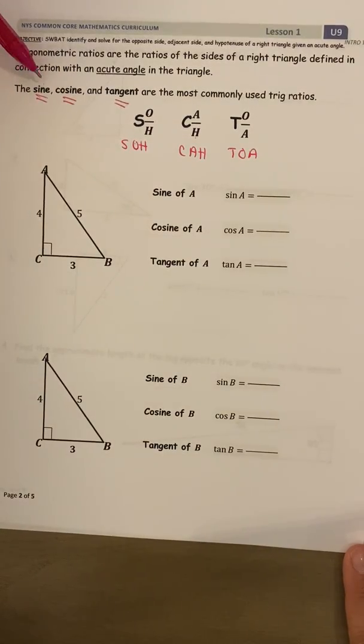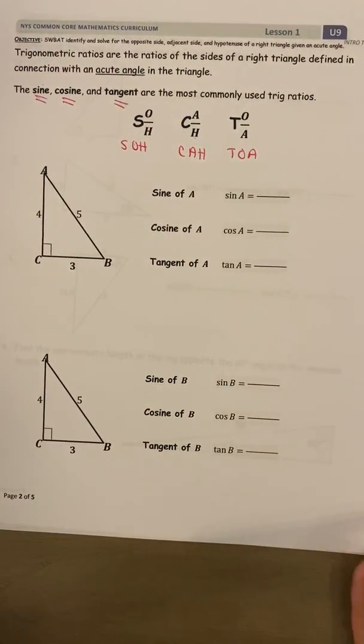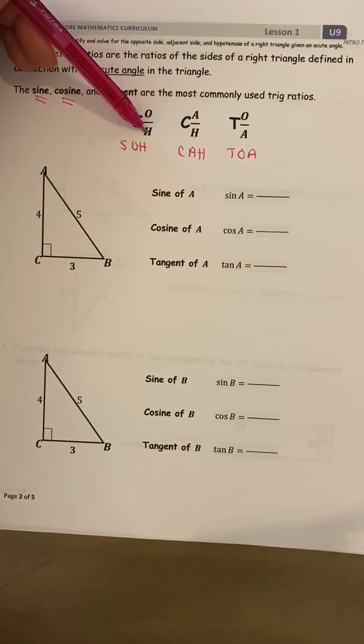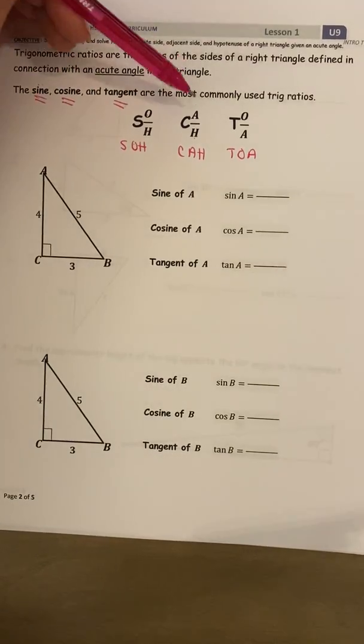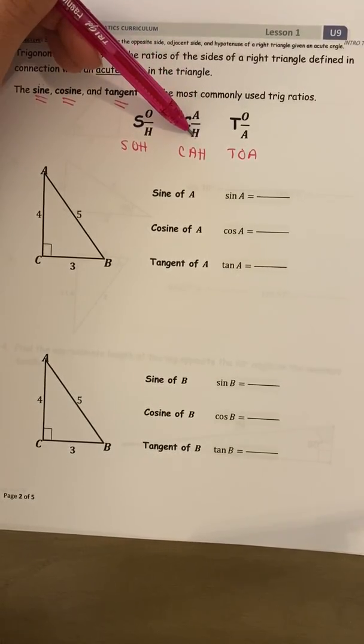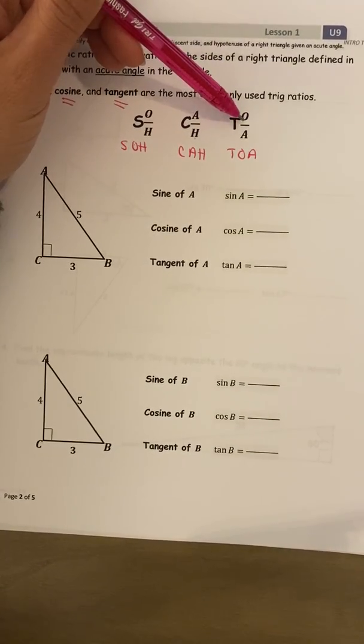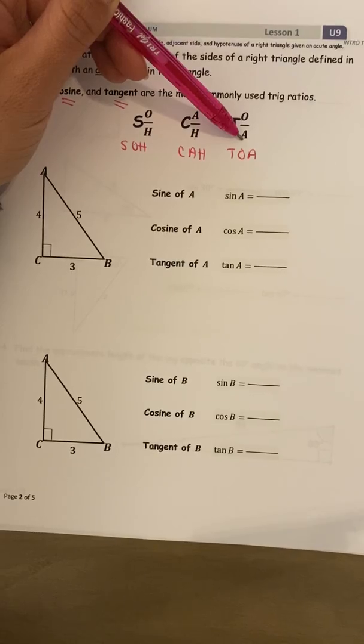Okay, there are three different trigonometric ratios. One of them is called sine. We can find that by doing the opposite side over the hypotenuse side. Cosine is found by doing the adjacent side over the hypotenuse side. Tangent is found by doing the opposite side over the adjacent side, okay?